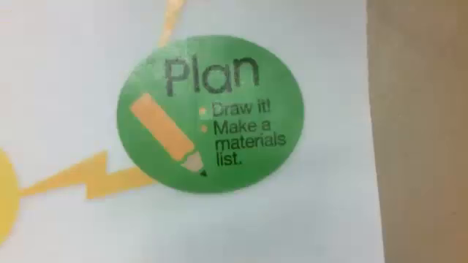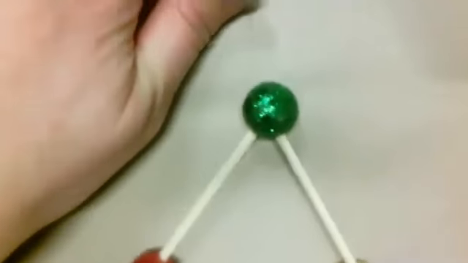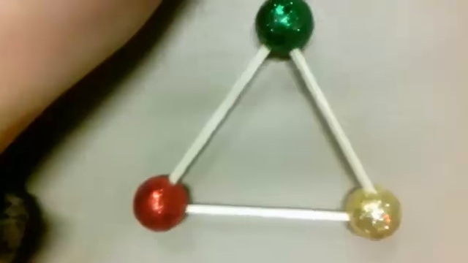Plan. Since engineers often have constraints like money and supplies, they typically make a plan before they start using their materials. They may draw a blueprint, or they may lay out materials in different patterns before they get started.